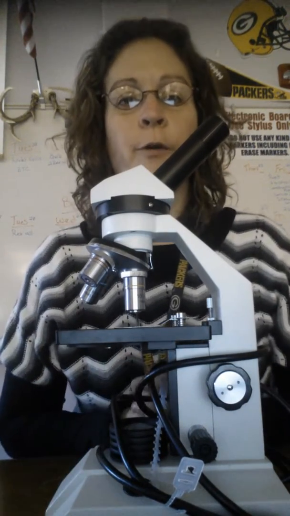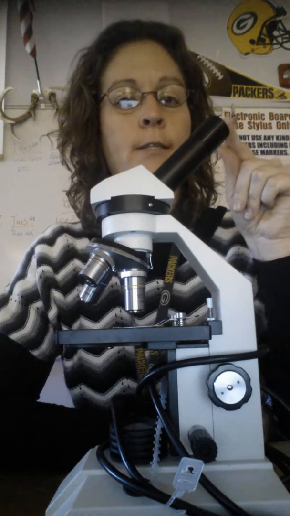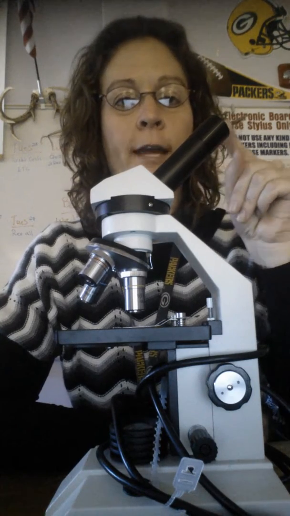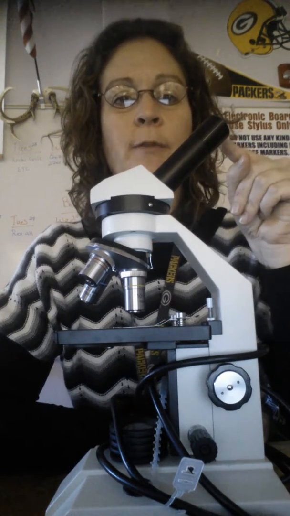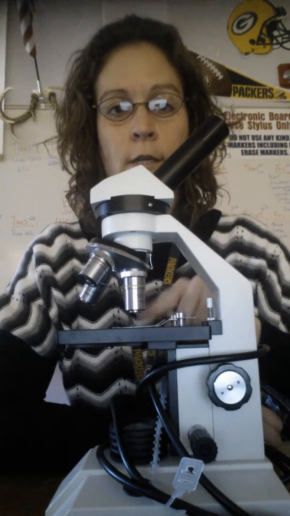Okay, here's going to be a review of the microscope parts. Up top here you have the eyepiece. That is where you put your eye to look at the object in the microscope. It has a magnification of 10 times, so it's making the object 10 times larger than what it originally is.